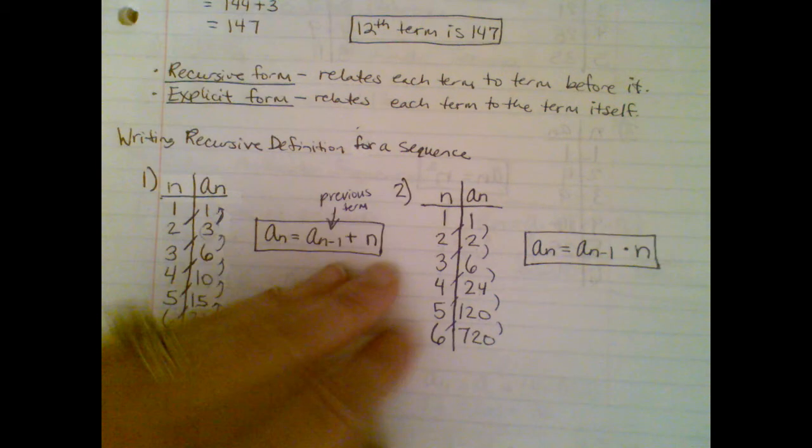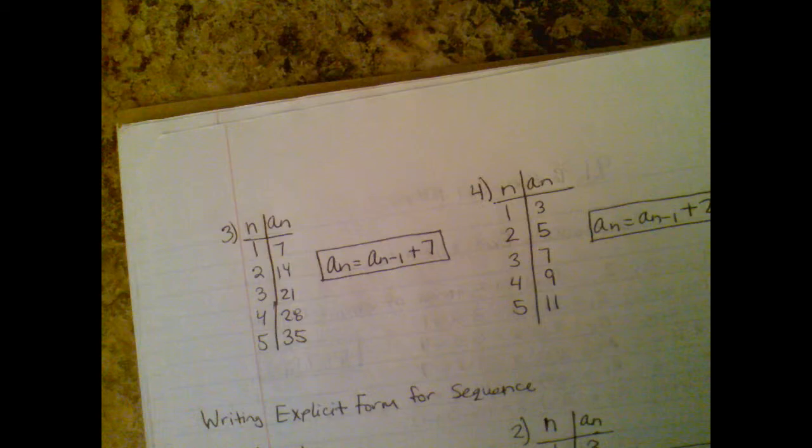Alrighty, let's keep working with some other recursive formulas. So for this next one, again, we're looking for the pattern up and down. We're using our diagonals for recursive. Now this one, notice, instead of using the diagonals, I see they're adding 7 each time.